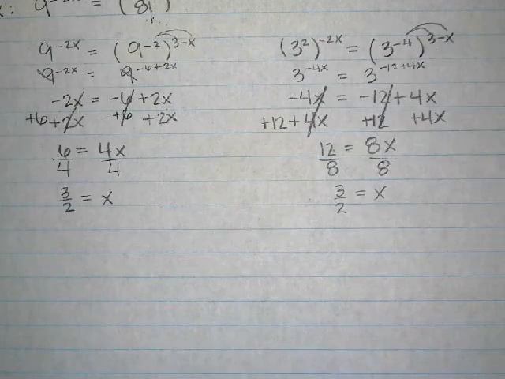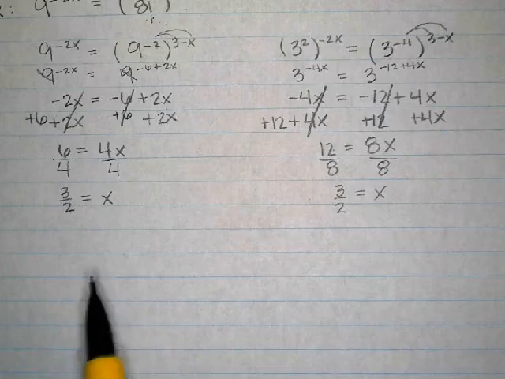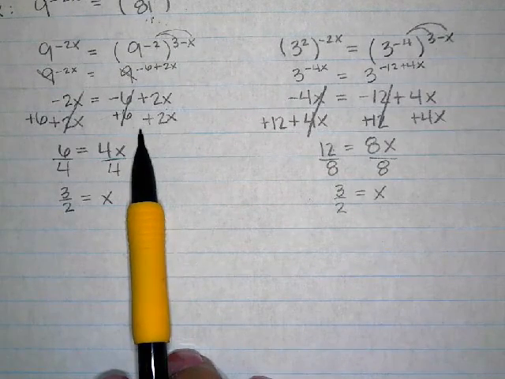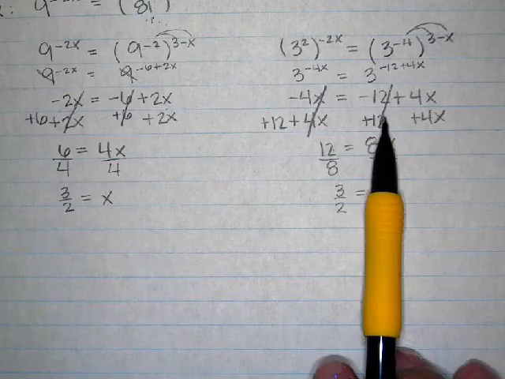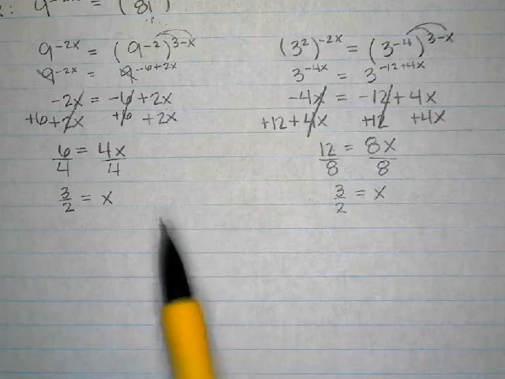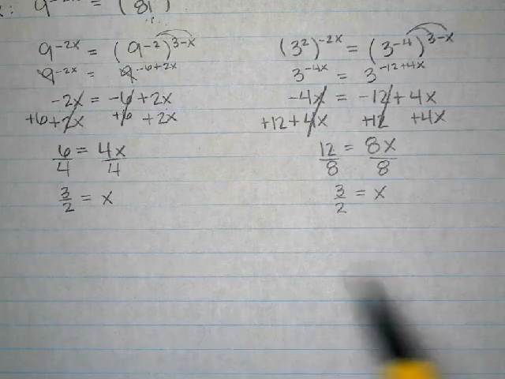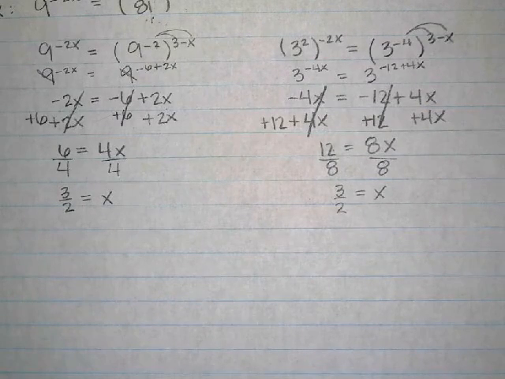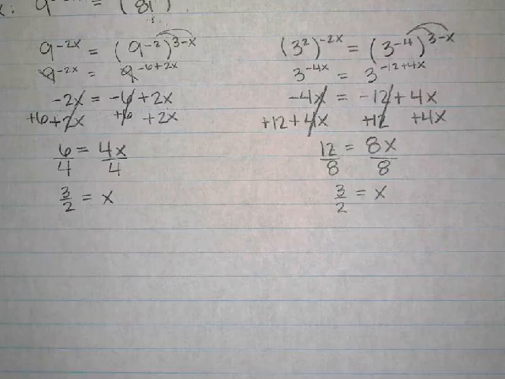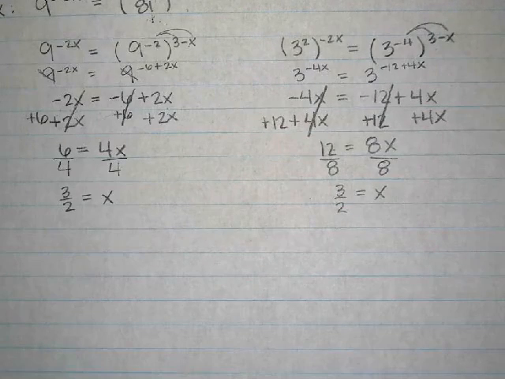Okay? Now, a bigger base is going to allow you to deal with smaller numbers throughout the problem. A smaller base is going to have you deal with bigger numbers throughout the problem. So that's the only difference in your decision. There's going to be some problems where you think, I could do this problem with a base of 4, or I could do it with a base of 2. How do I know which one I should use? And the answer is both are fine. You just choose the one that you prefer.